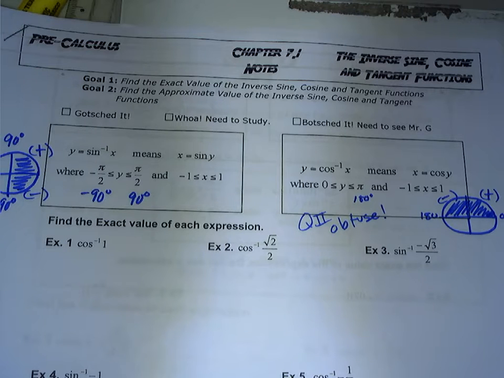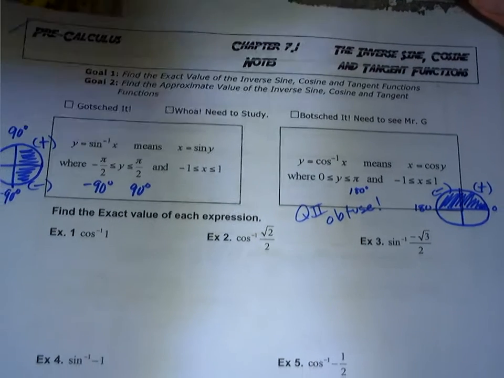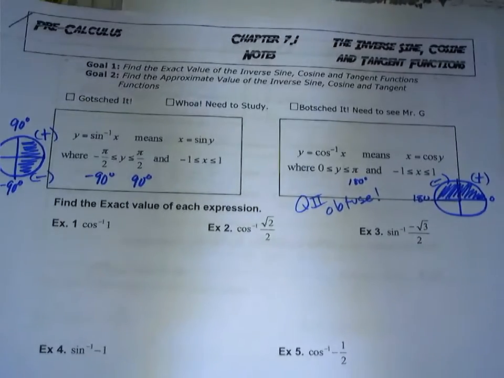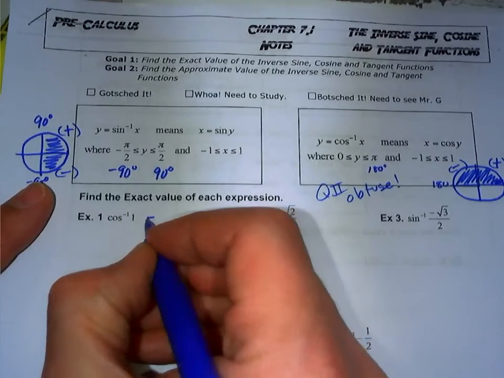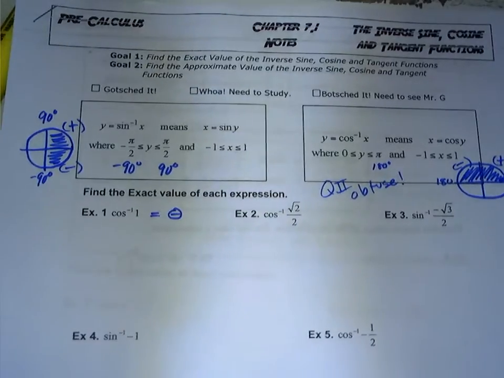All right. Any questions on what we're talking about here? So let's put this into action. As I take a look at example number 1, I got inverse cosine of 1. And I want to find out what angle gives me where cosine is 1.